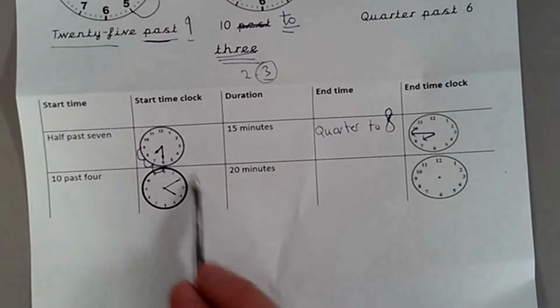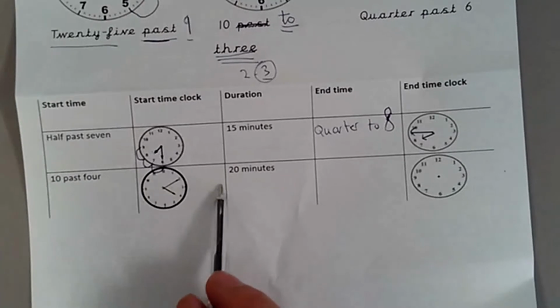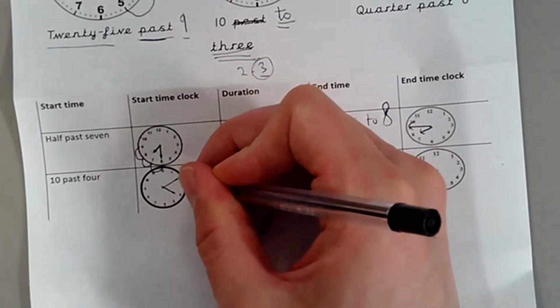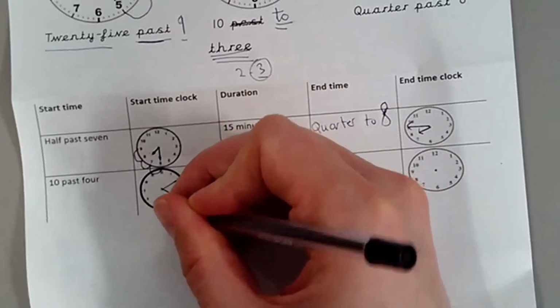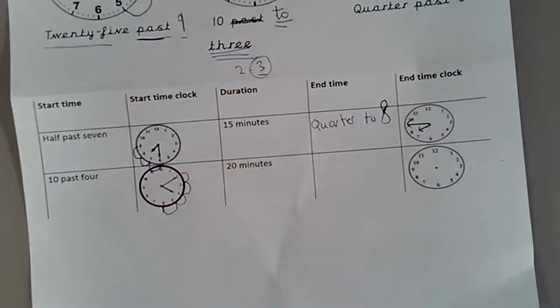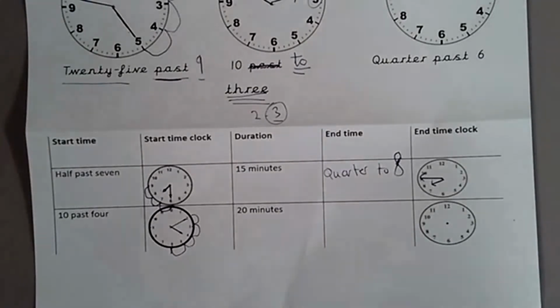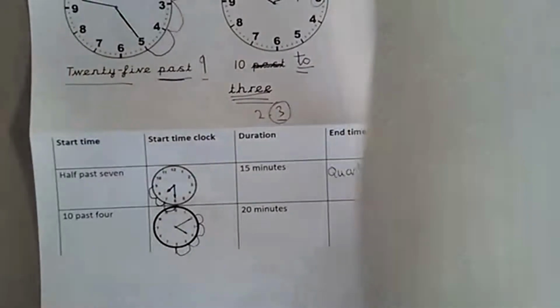And remember, I like to use this clock here to help me. So if my duration was 20 minutes, I can count on 20 minutes from here. 5, 10, 15, 20. And that will tell me where the minute hand is going to finish. Anyway, good luck with your activity and your worksheets.